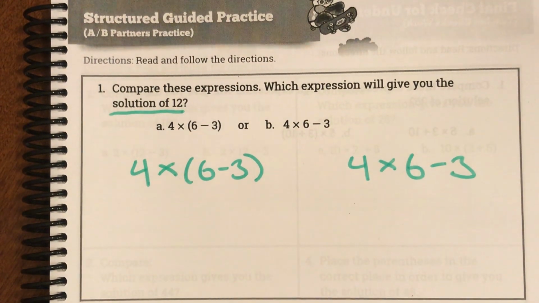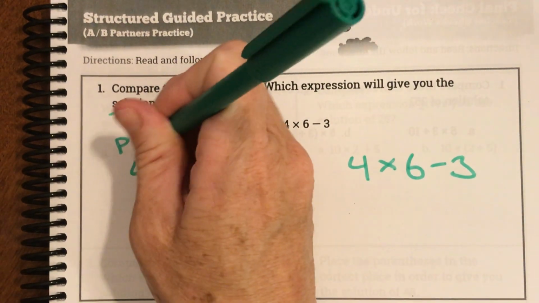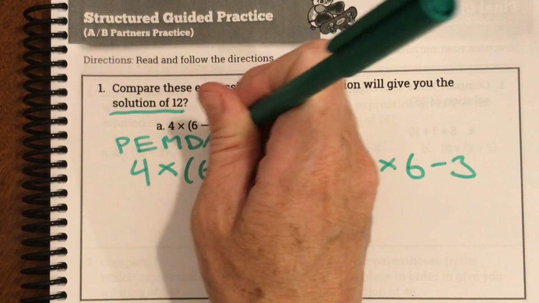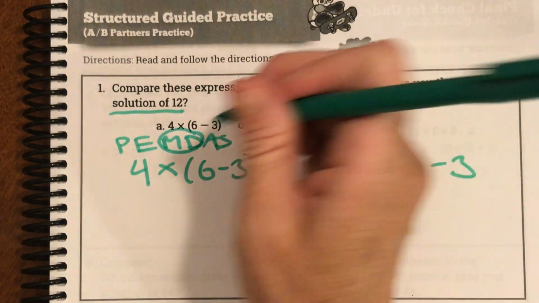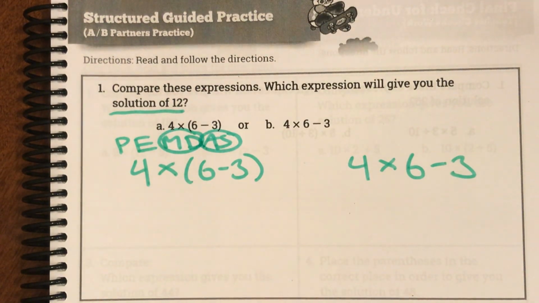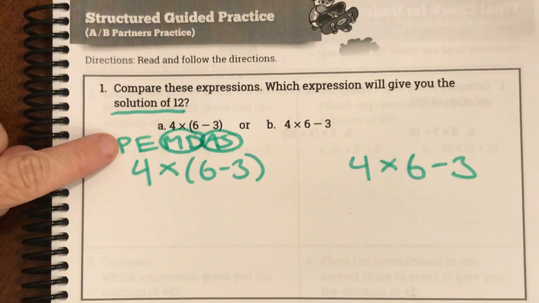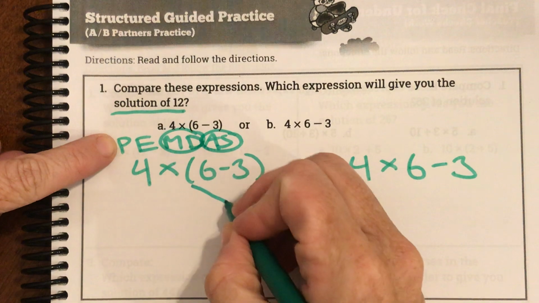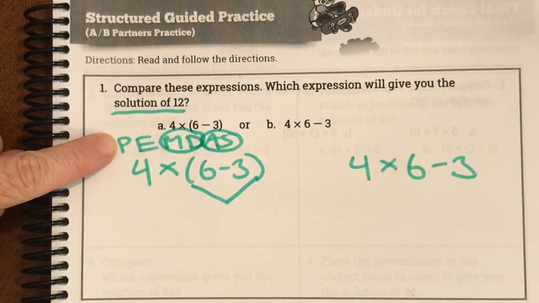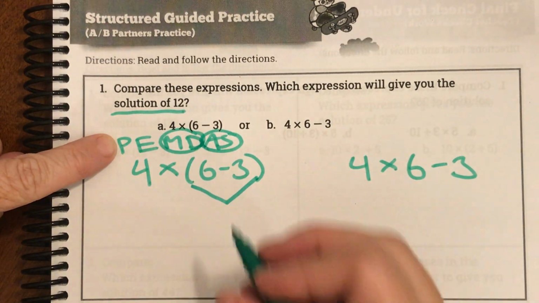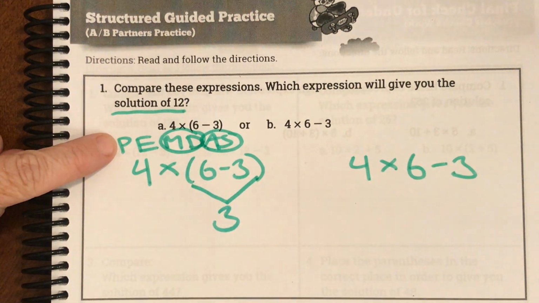Okay, now first thing I always do is I always write PEMDAS. So I want everyone to write PEMDAS. Circle your team of multiplication and division, and circle your team of addition and subtraction. Okay, so now we're going to start, and this is our order of operations that we follow. Do I have any parentheses? Yes. So let's solve the parentheses first with our carets. 6 minus 3 is 3, and then we copy everything else down.